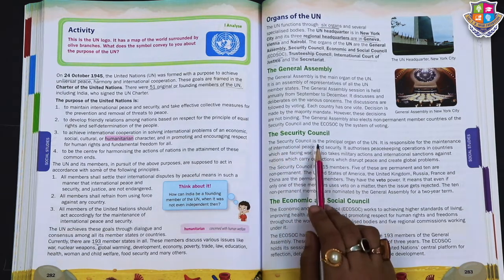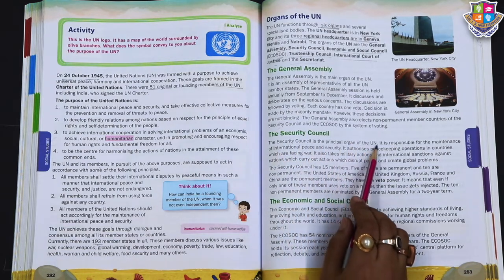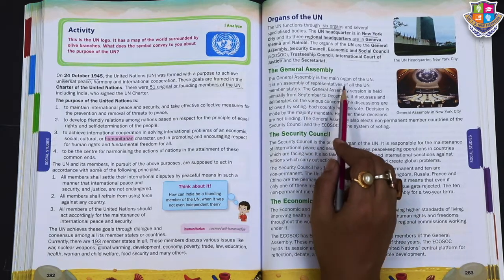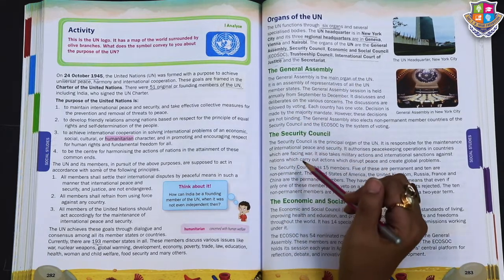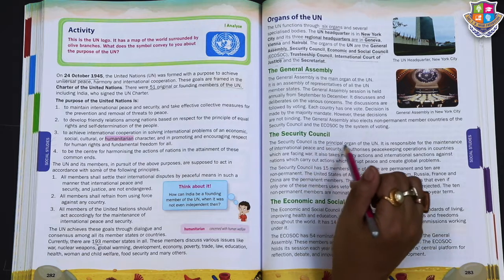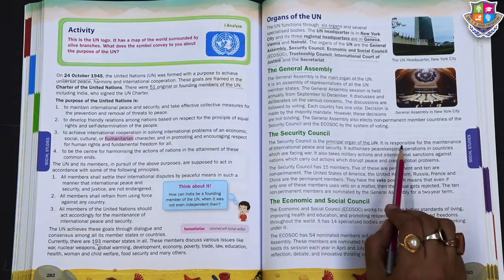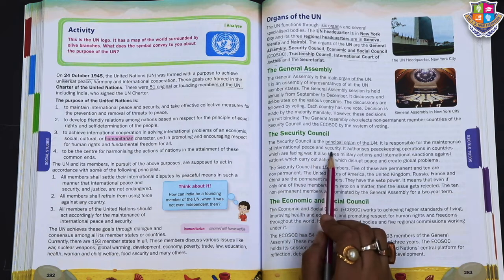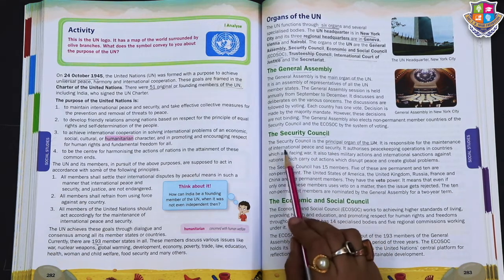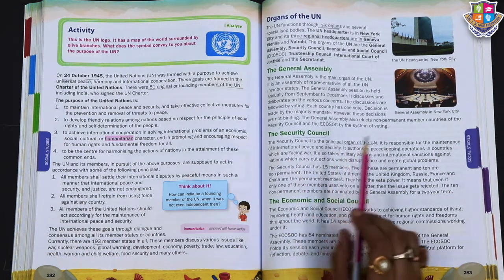Now, the Security Council. The Security Council is a principal organ of the UN. The General Assembly is the main organ of the UN. Next comes the Security Council. It is the principal organ of the UN. It is responsible for the maintenance of international peace and security.